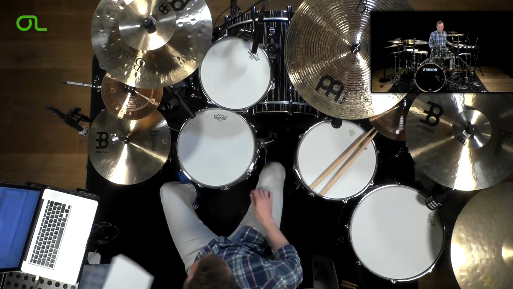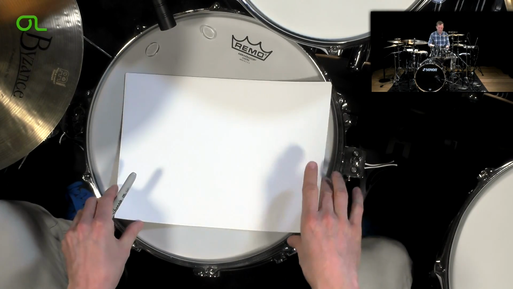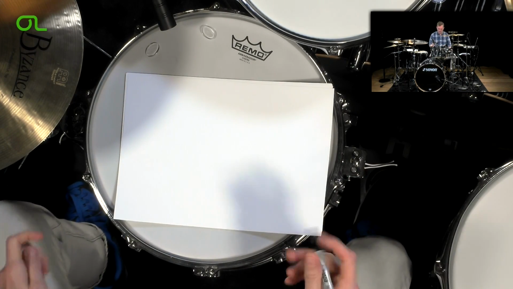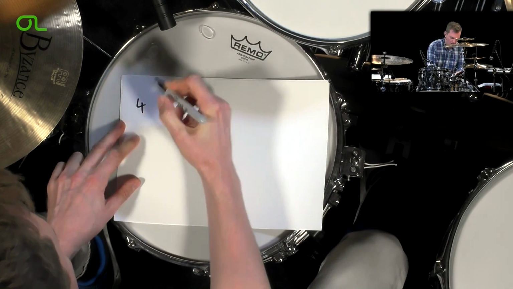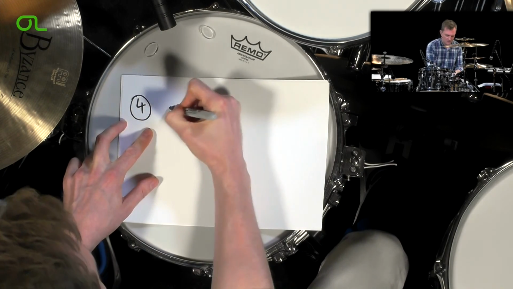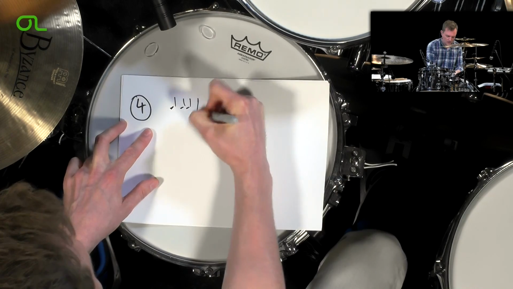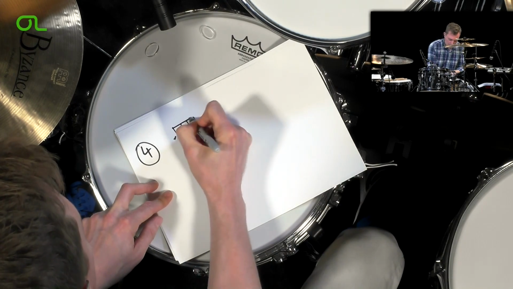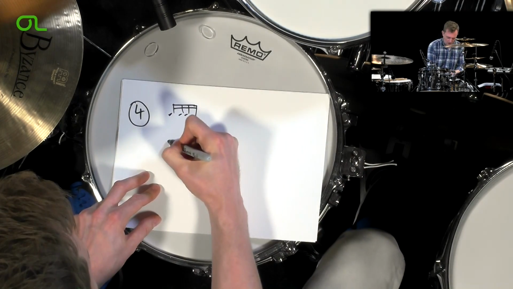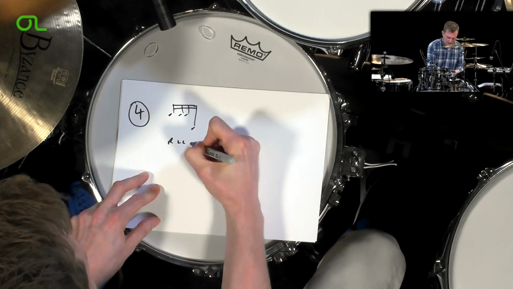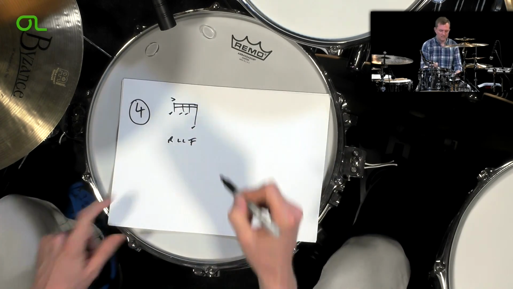Okay, let's recap what we just did. So we basically have two different figures that we combine in one fill. So one is we play a group of 4 notes, and that is right, left, left, kick or foot, with the right hand as an accent, and the bass drum.